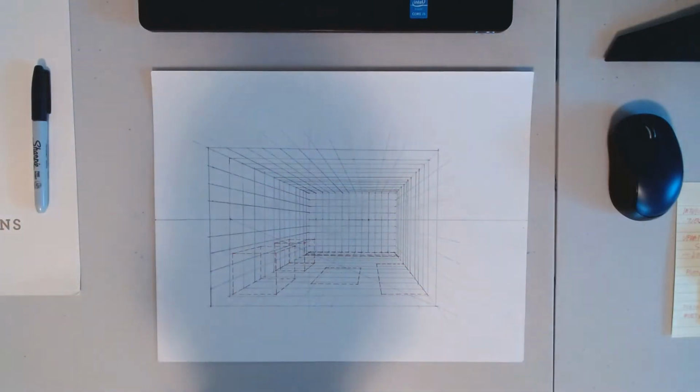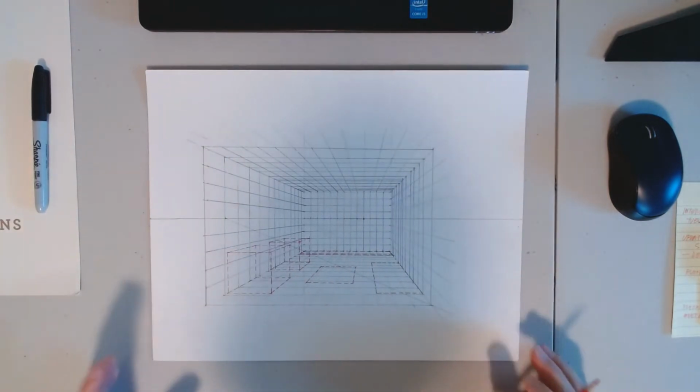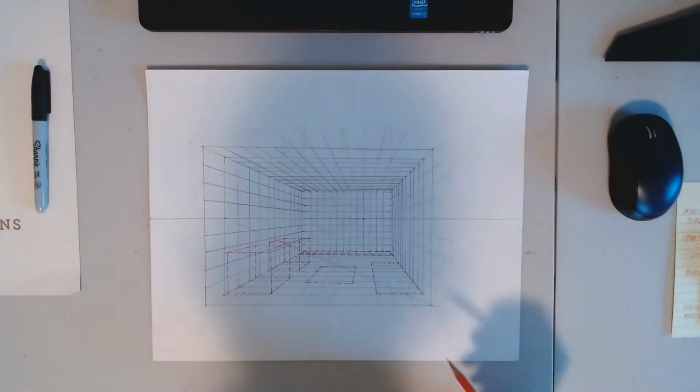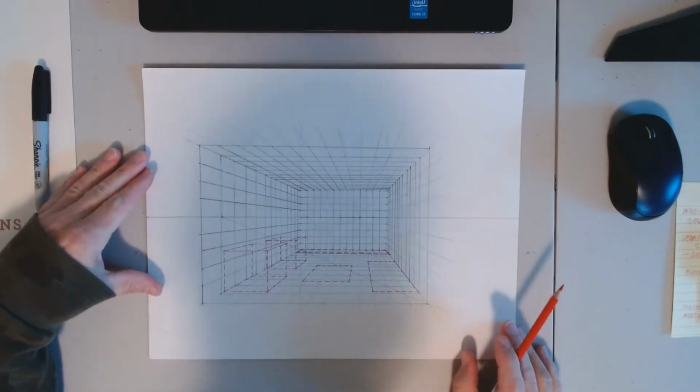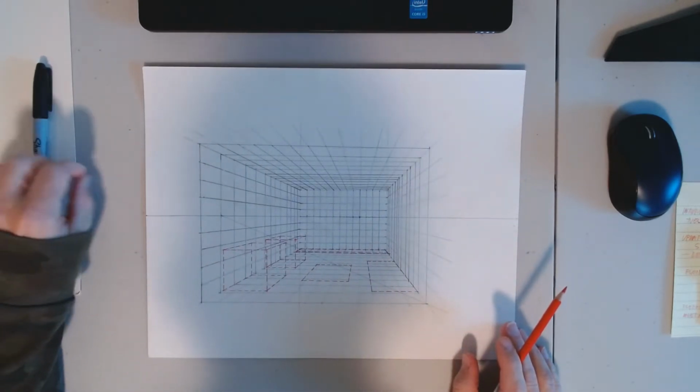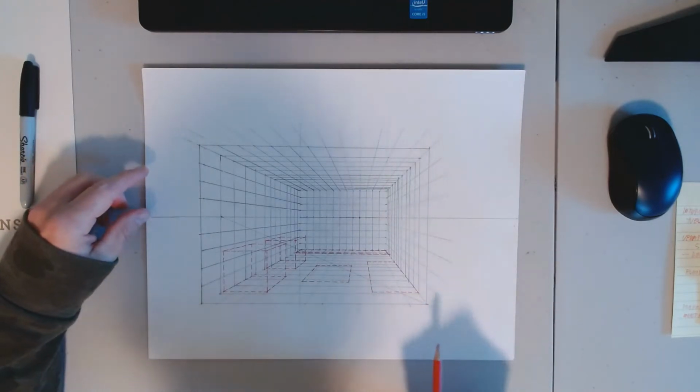Alright, this video relates to our second 1-point application assignment. Here I've drawn our 1-point perspective grid, and I think you should have been able to do that by now based on the information I've given you thus far. A couple things to note.